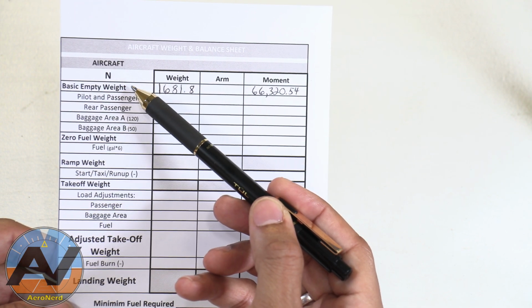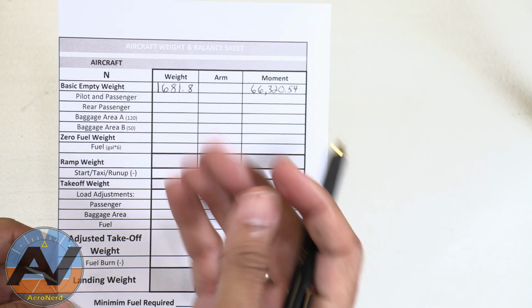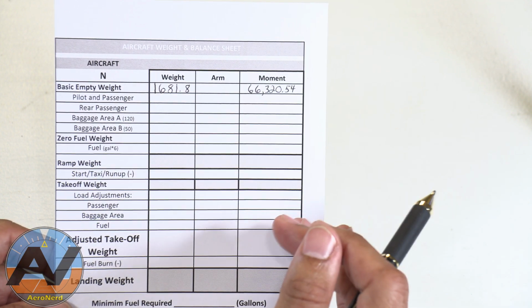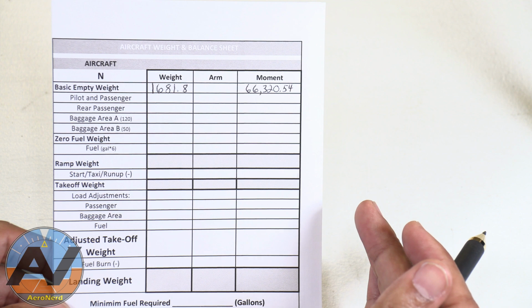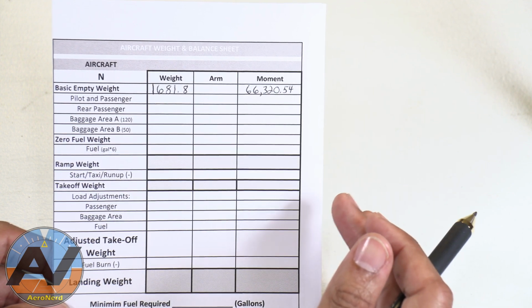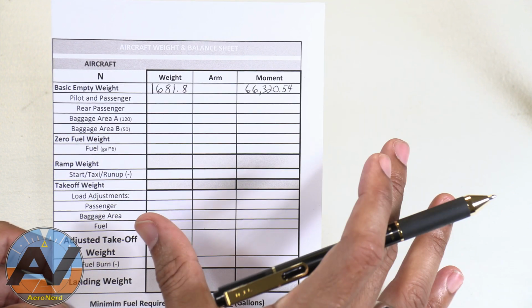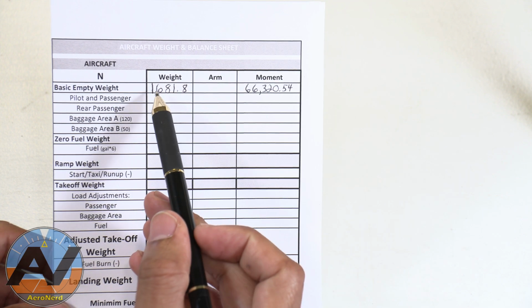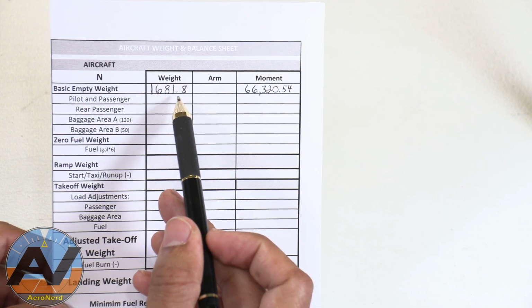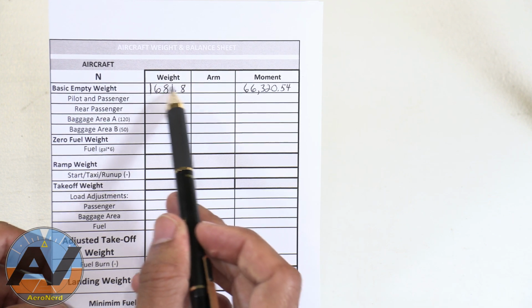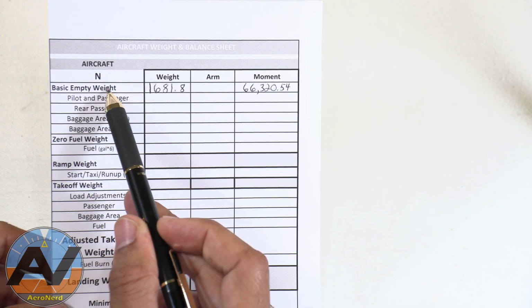So basic empty weight is the aircraft weighing with all of its avionics, just the seats, no passengers, no fuel. It will have the unusable fuel in there, which we'll talk about in a minute, and it'll also have the oil. All of that will be 1,681.8 pounds. So that is what you're going to put for your basic empty weight.